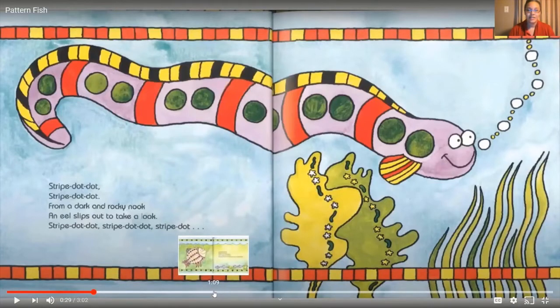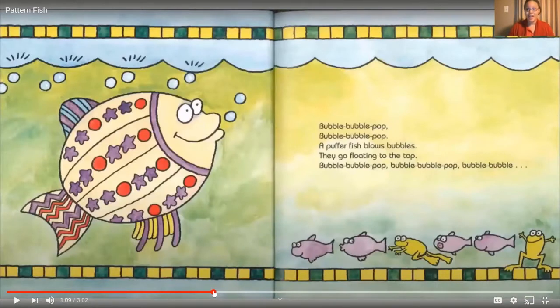I saw a pattern that's kind of like the stripe, dot, dot, but this time this one says bubble, bubble, pop. So that means the first 2 parts are the same, A, A, and then pop is different, B. So A, A, B. The other one we did was A, B, B. So this one's different.